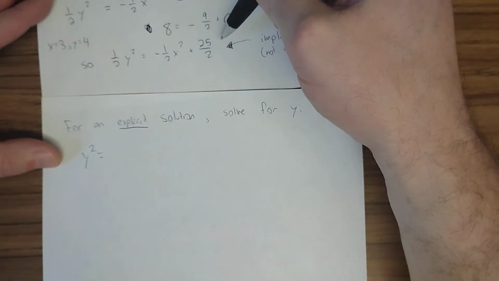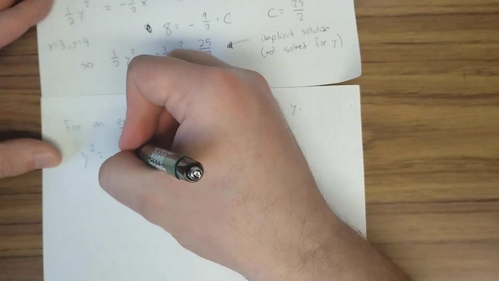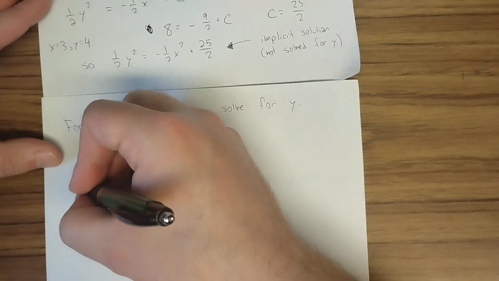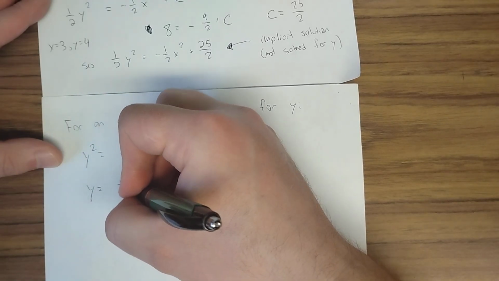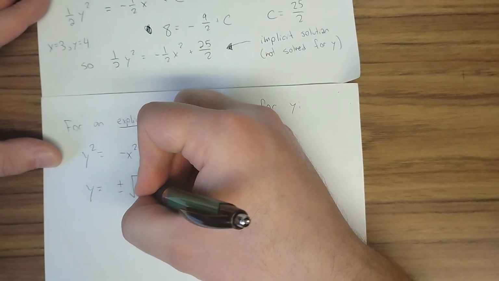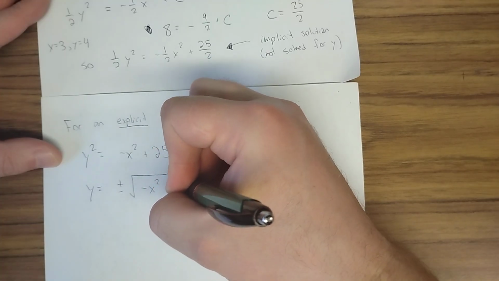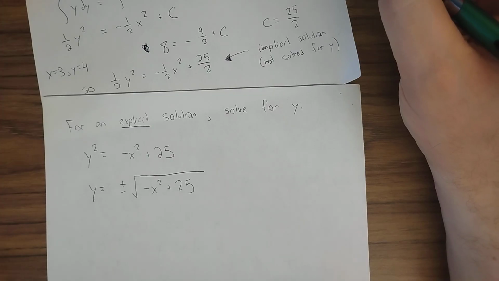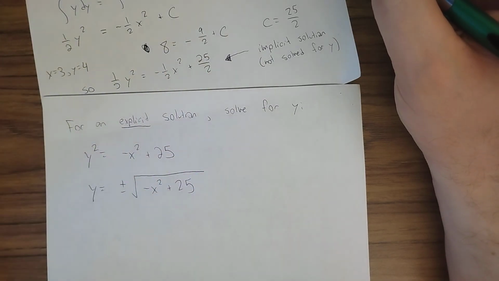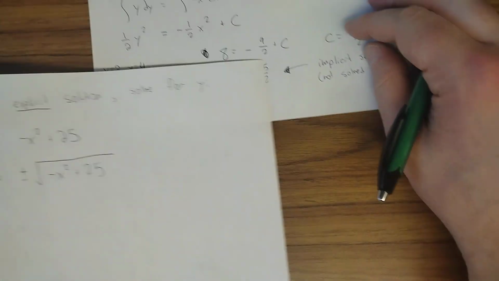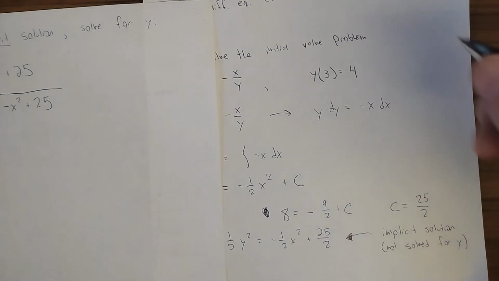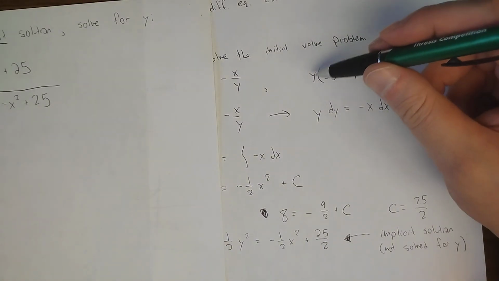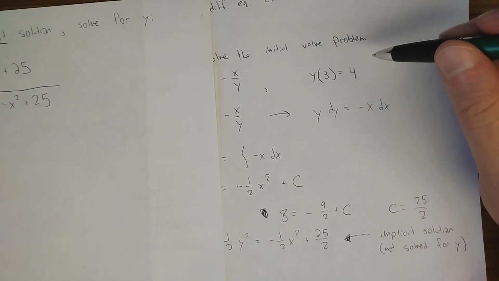First of all, let me just multiply everything by 2. So I get this. And so y is plus or minus the square root of that. And we should be able to figure out whether we really mean a plus or a minus. If we go back to the initial value problem, or the initial condition, that's what this information is called.